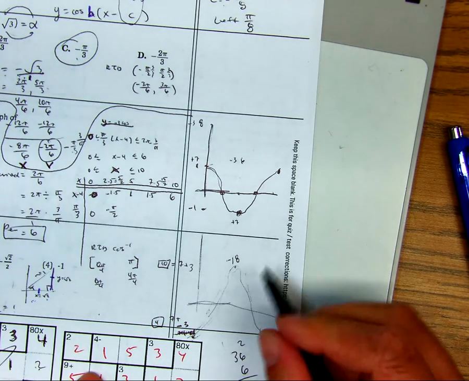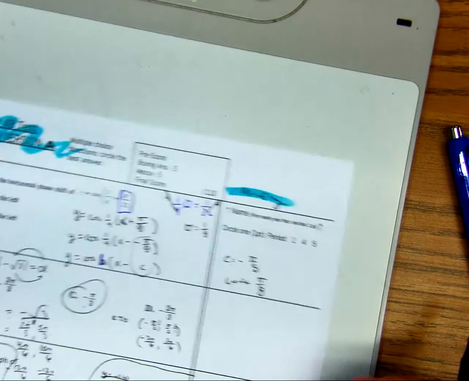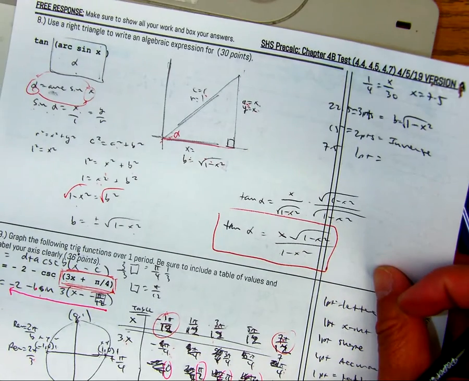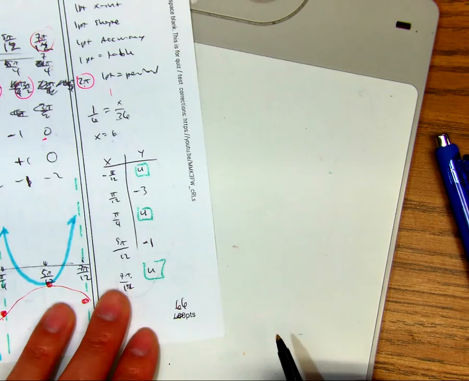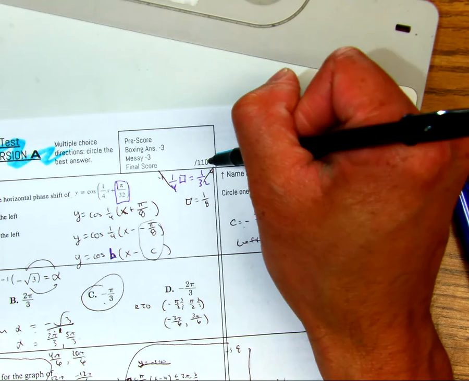Huh? Does that make sense? 44. And then this side was 36 plus, that gives you 66. So then 66 plus 44 gives you 110.